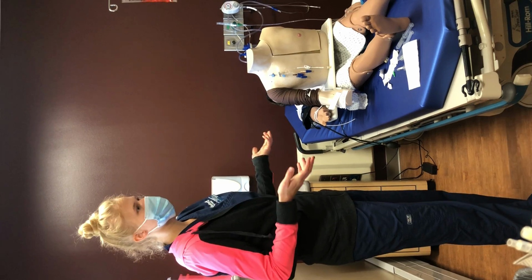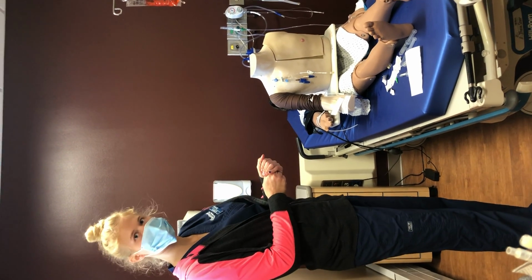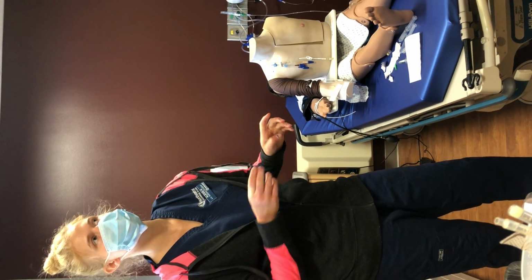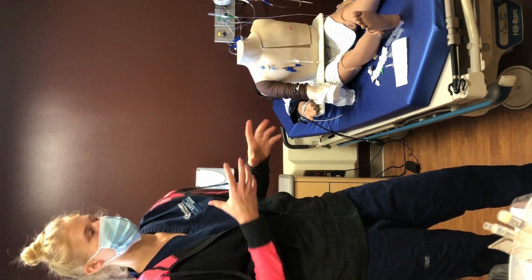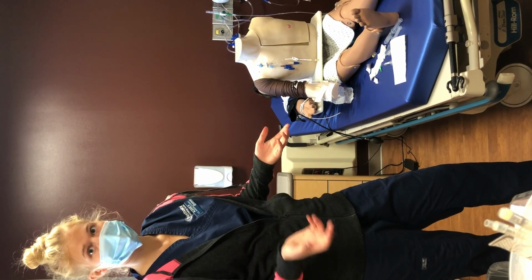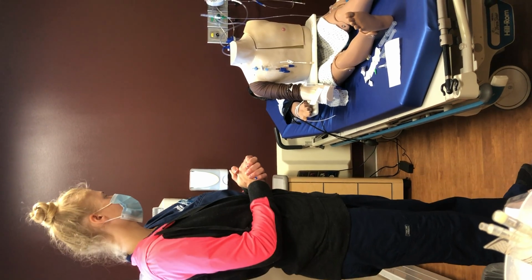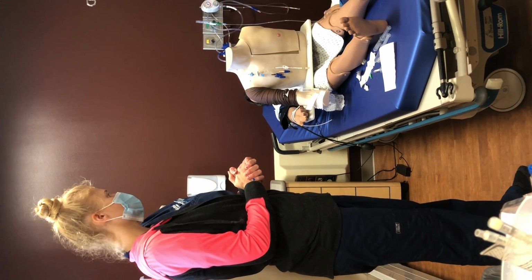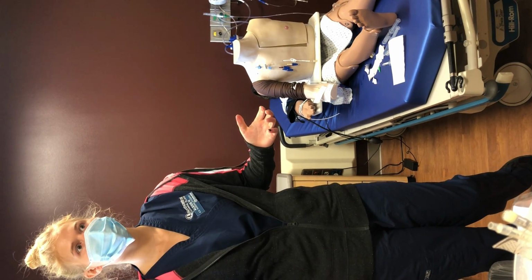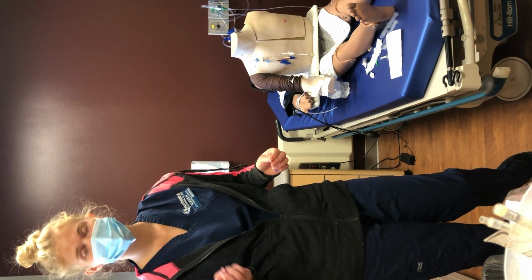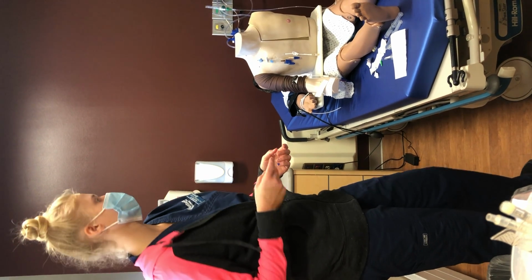Before I administer blood, I want to check to make sure that the IV is patent, so I pull back, and I would also administer normal saline before giving the blood. And then I would take vitals and assess lung sounds for this patient.